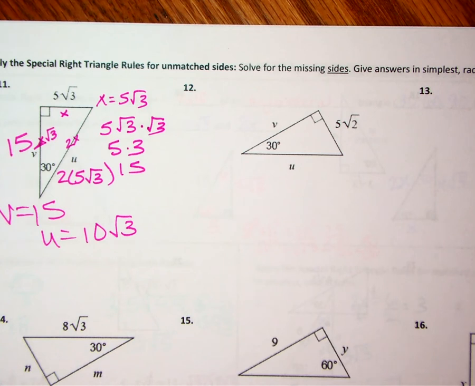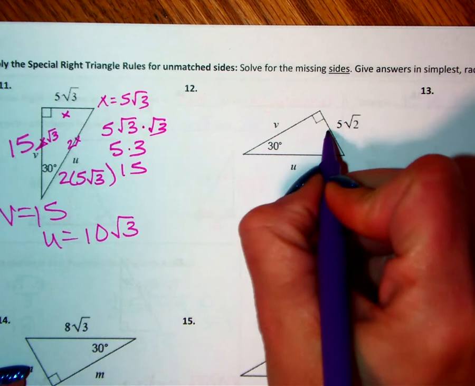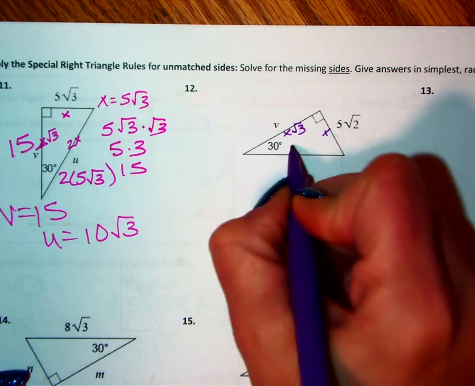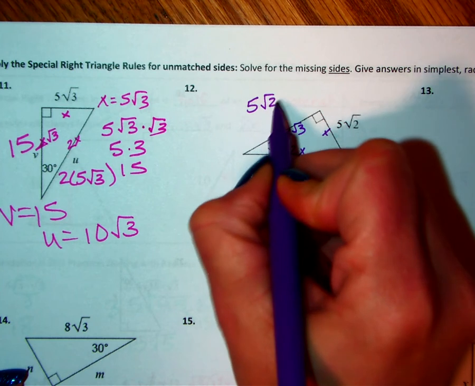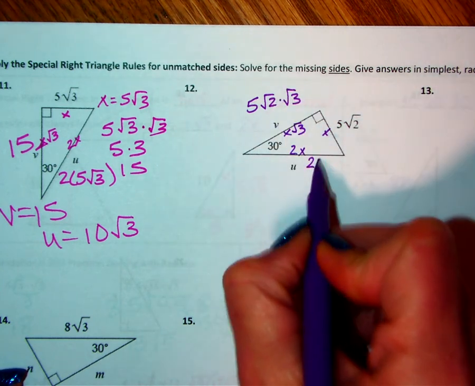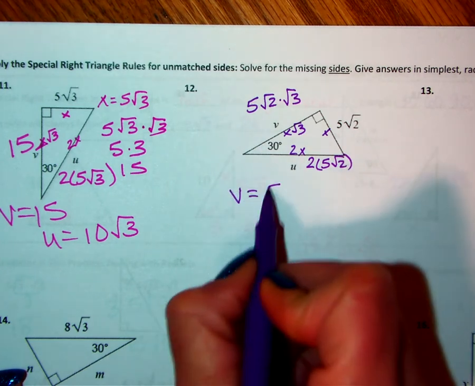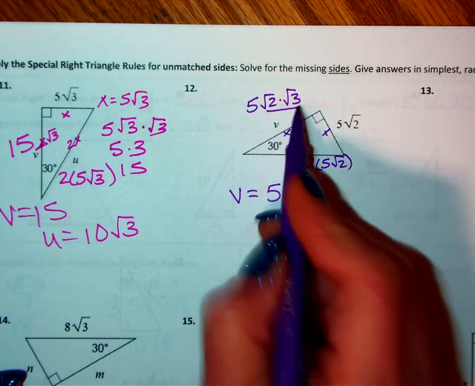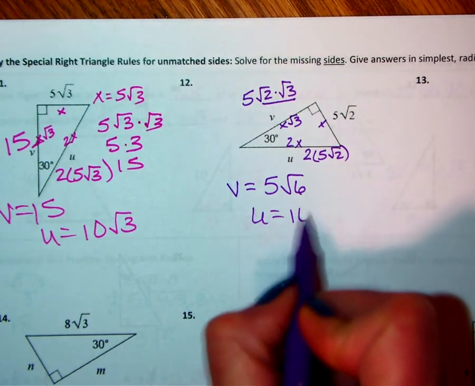Okay, next one. Again, I was given the x value. So take x times the square root of 3. Here my x is 5 square root of 2, so I'm going to take 5 square root of 2 times the square root of 3. Here I'm going to take 2 times 5 square root of 2, my x. Okay, so v is 5 square root of 6. Again, if I could simplify the square root of 6, I would, but I can't. And my u is 10 square root of 2.